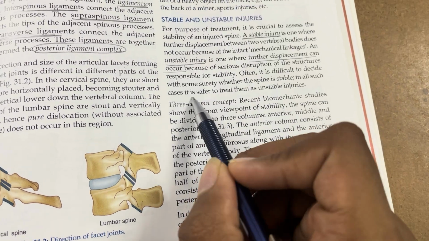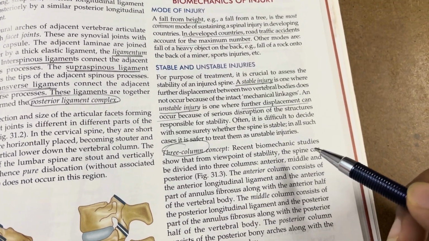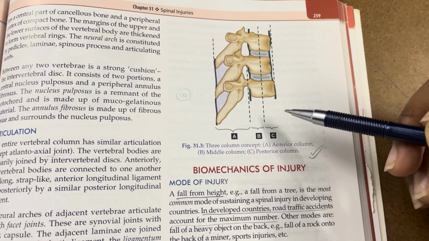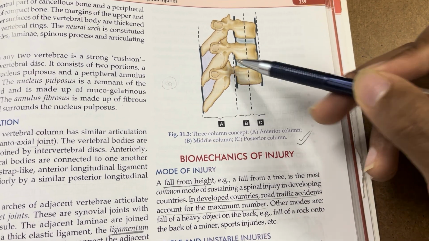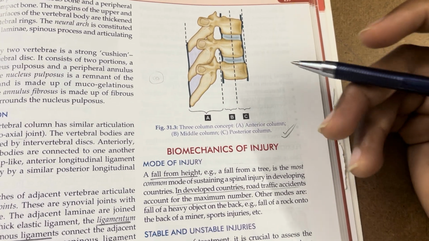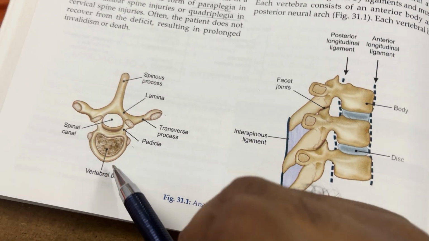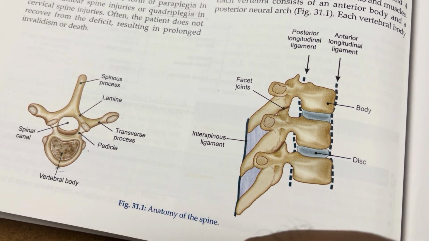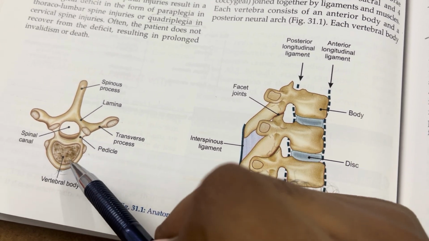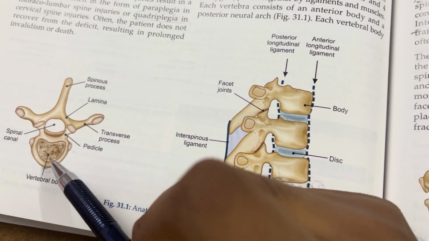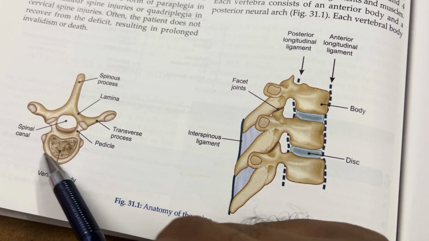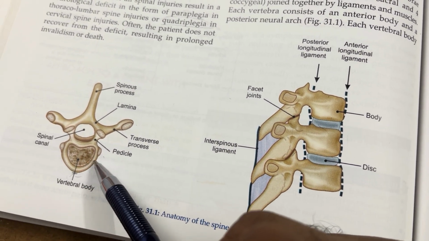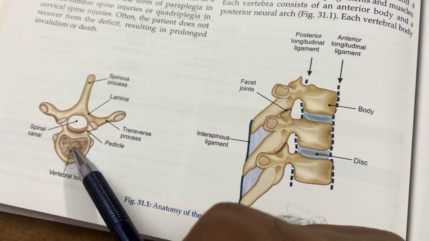Then you have something called the 3-column concept. The spine can be divided into 3 columns: the anterior column, the middle column and the posterior column. This is the anterior column and this is the posterior column. The anterior column consists of the anterior longitudinal ligament, the anterior part of the annulus fibrosus and the anterior half of the vertebral body.